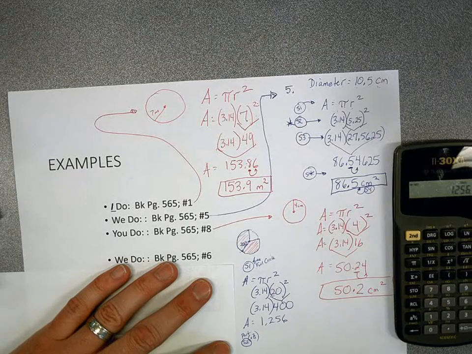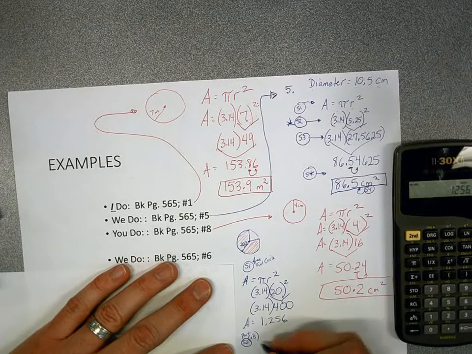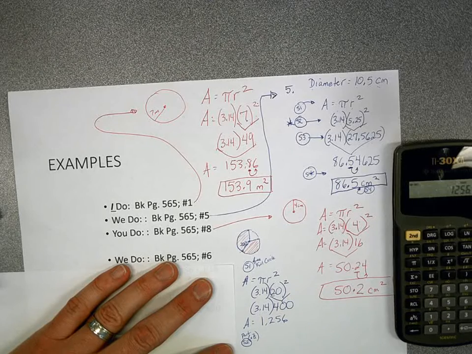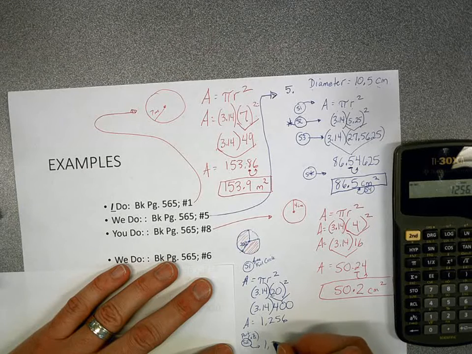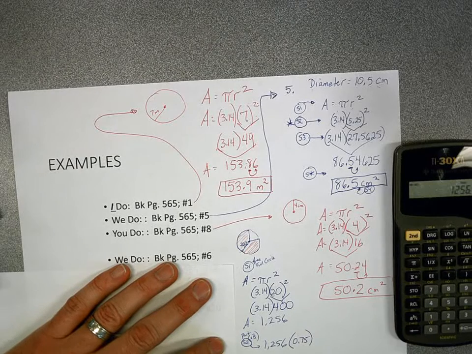Because we have a calculator and we're using 3.14, I can multiply that by 3/4, which would be fantastic. Or I'm going to take my 1,256 and multiply by 75 hundredths. It's the decimal equivalent of 3/4.